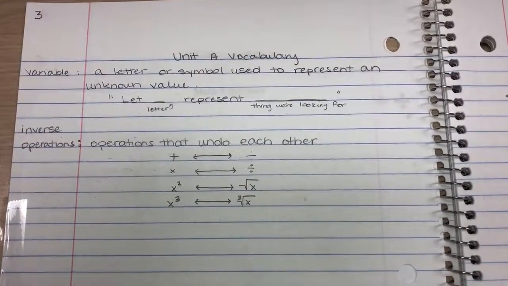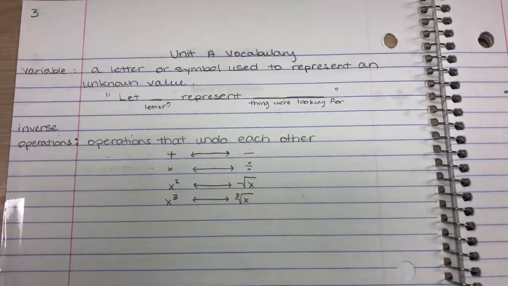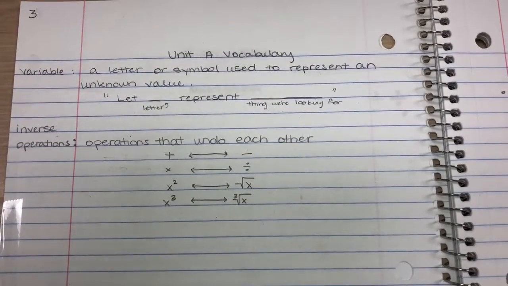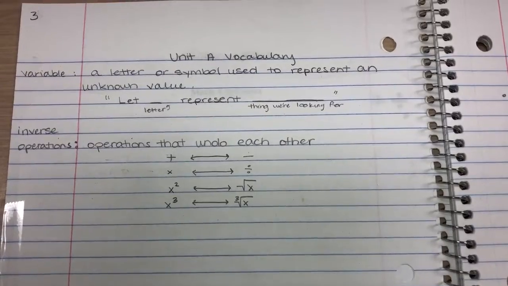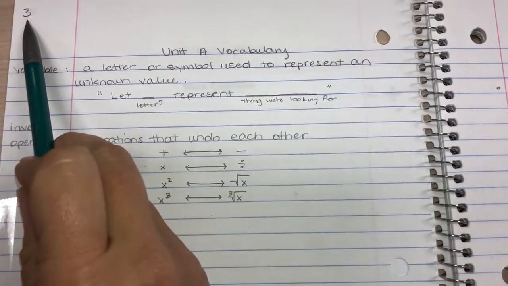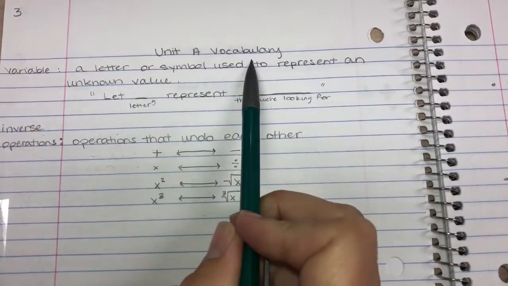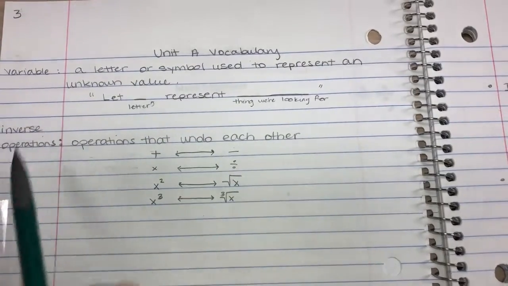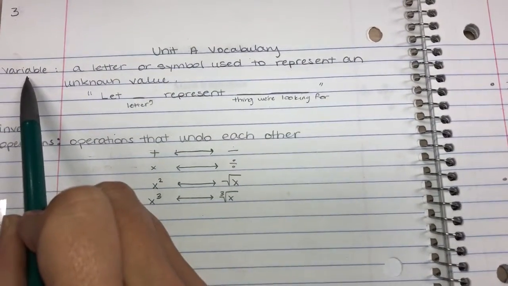Today's lesson is on solving one-step equations, and so we are going to be adding in our first vocabulary terms today. You set up already that page 3 would be Unit A vocabulary. So now we're just going to add in a couple of terms. The first one is variable.